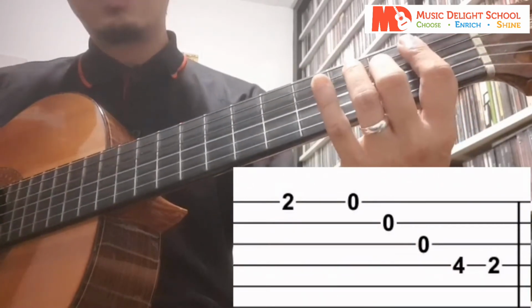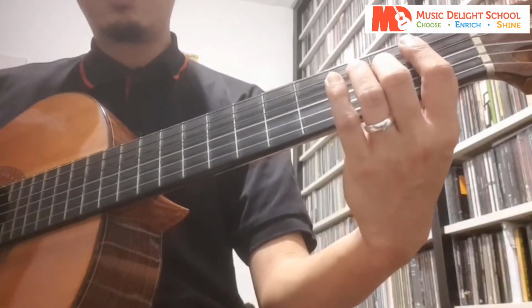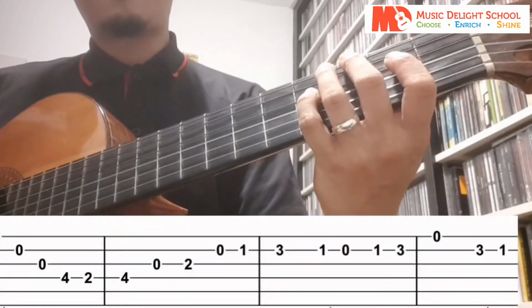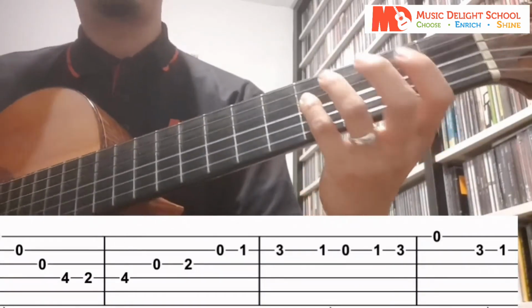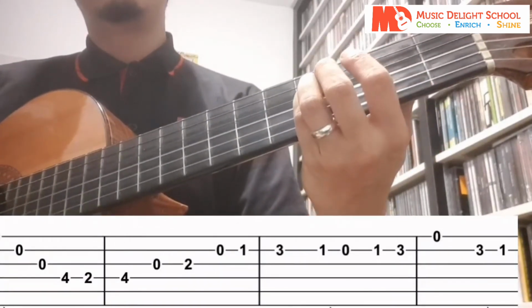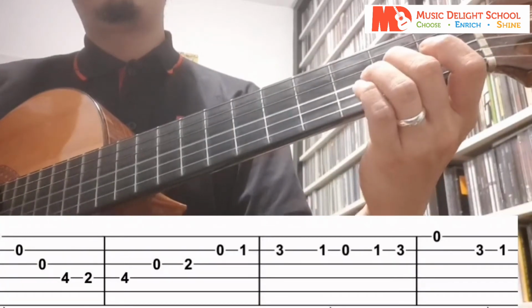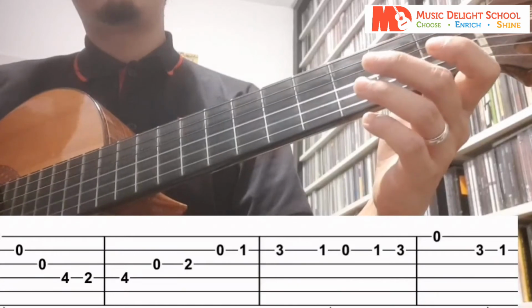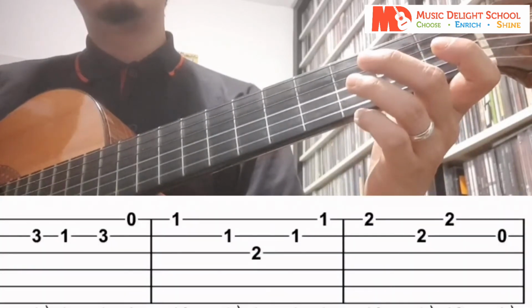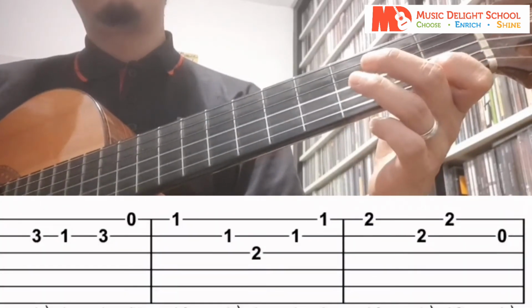If you notice, for the next section of this part B, you have that same rising thing, which starts on the F sharp on the 4th finger, 4th string, 4th fret. So it's 1, 2, 3, 4, and 1, back down to 4, and 1, 2, 3, 4, and.